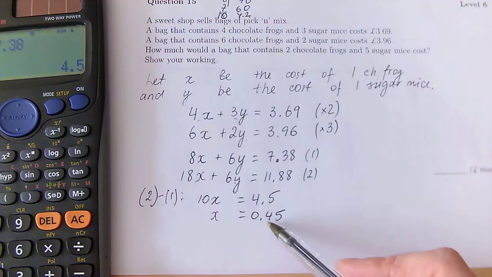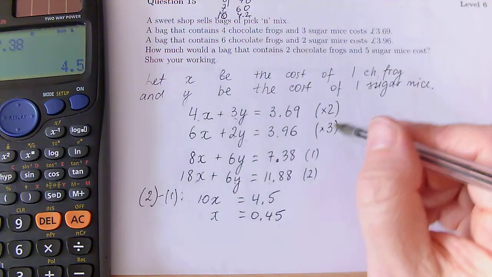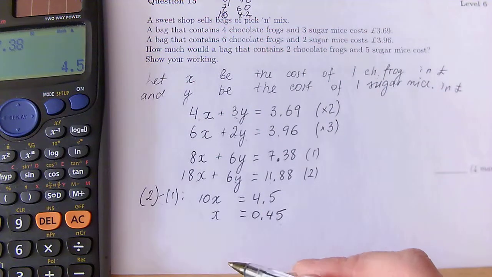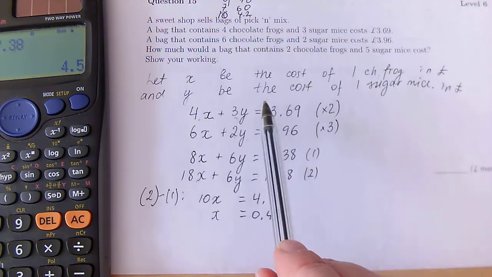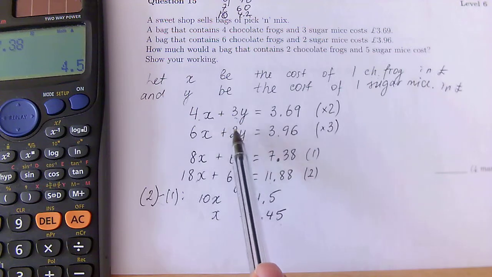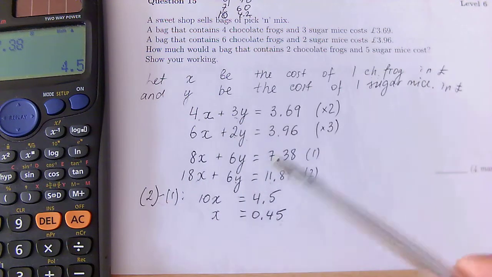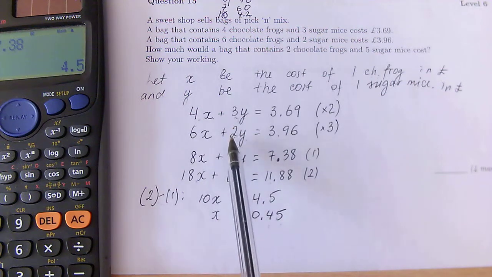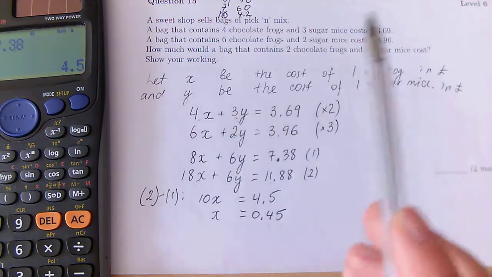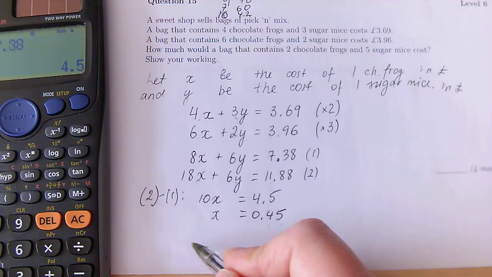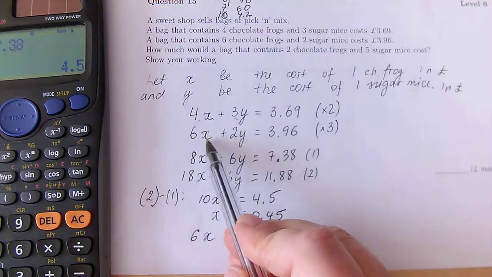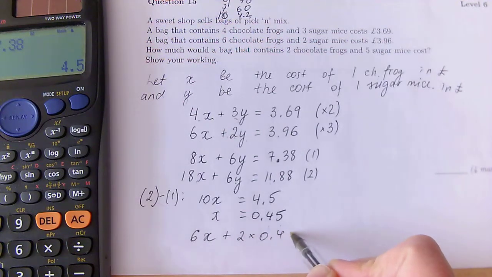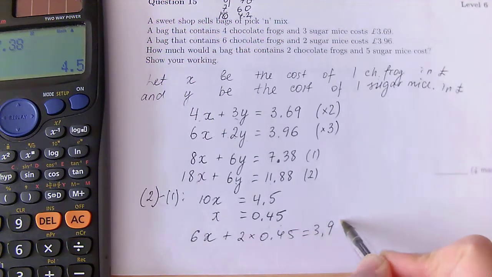If X is 0.45 pounds, then we can figure out the cost of the second item. We can pick any value here. I find multiplying by 2 easier than by an odd number, so that's what I will pick up. The second equation: 6X plus 2 times 0.45 equals 3.96.